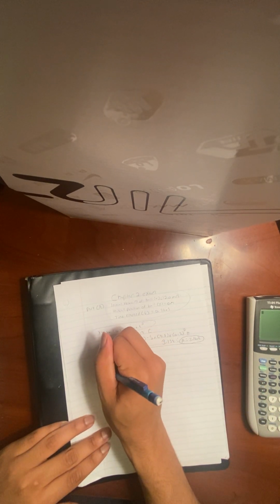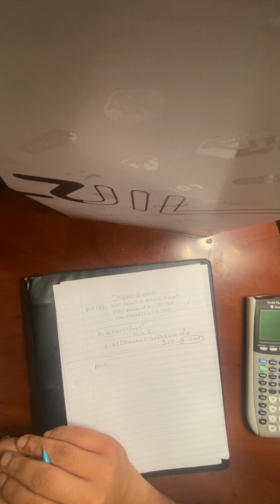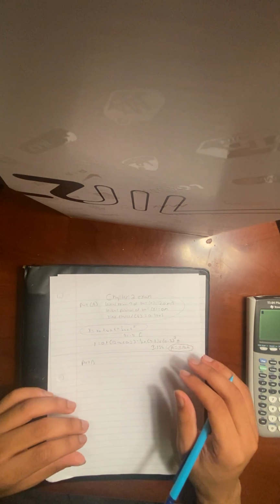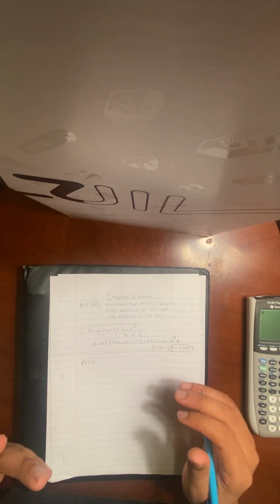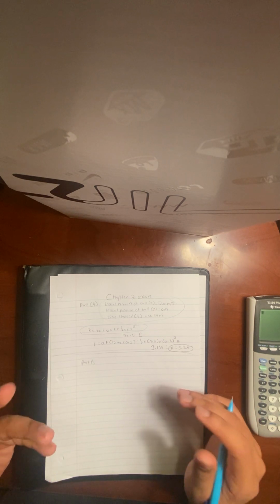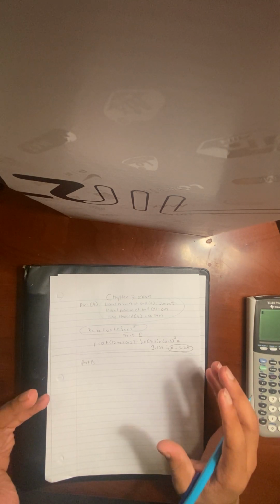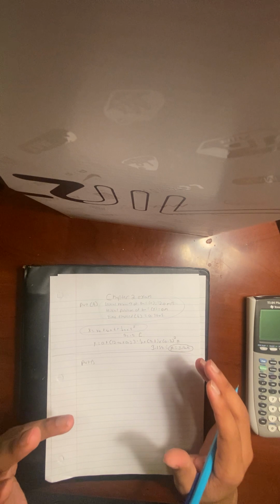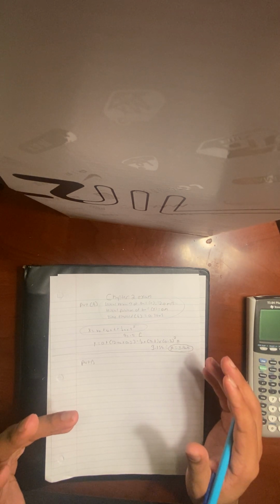So now we're going to do part B, and read that out. State whether the ball is above or below your hand 0.300 seconds after it leaves your hand. Okay, so there's two options they give us: the ball is above your hand, the ball is below your hand. Since my answer is positive, it has to be above the hand.